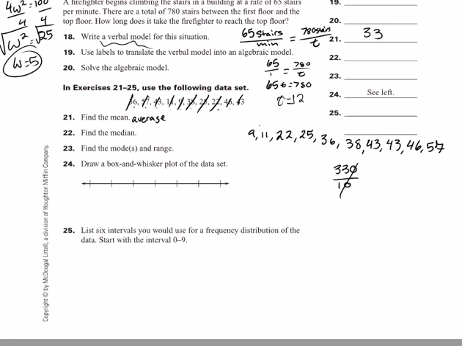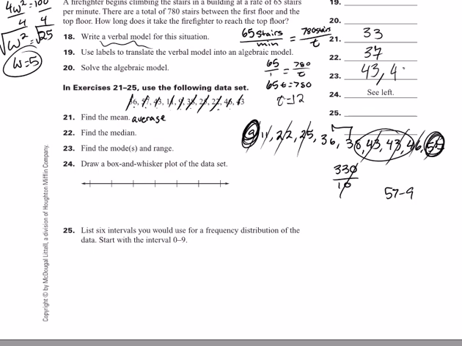22, find the median. 1, 2, 3, 4. 1, 2, 3, 4. Average those two. 36 plus 38 divided by 2 is 37. And find the mode. The only repeating number is 43. And the range. The range means I take my lowest and my highest, and I subtract 57 minus 9. And I get 48. And you don't need to worry about drawing a box and whisker plot.